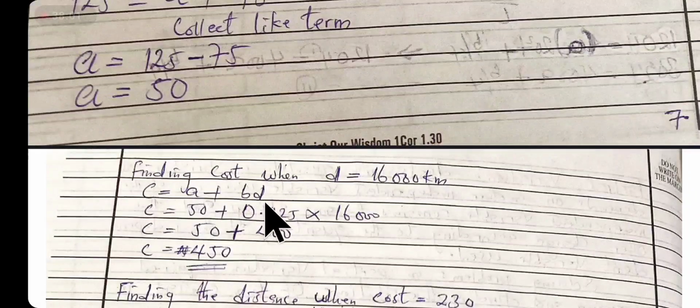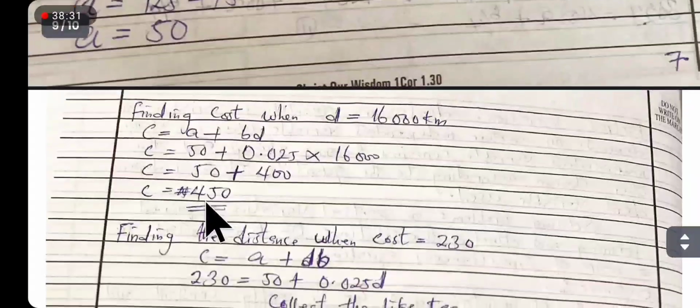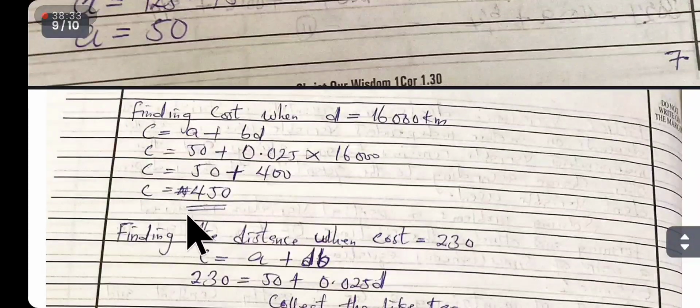Equation 1: C is equal to A plus BD, equal to A which is 50, plus our B which is 0.025, which we have found already, times our D which is given to be 16,000. Sorry about that. That is equal to 50 plus 0.025 times 16,000, which is 400. So 50 plus 400 will give us 450 naira.